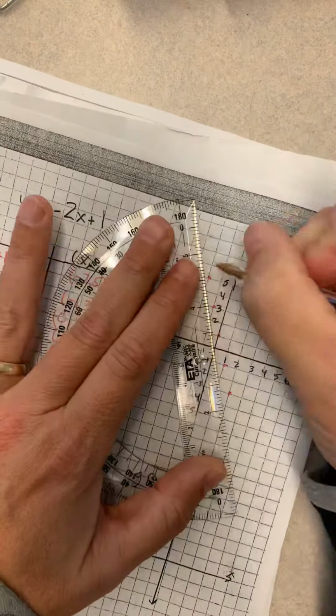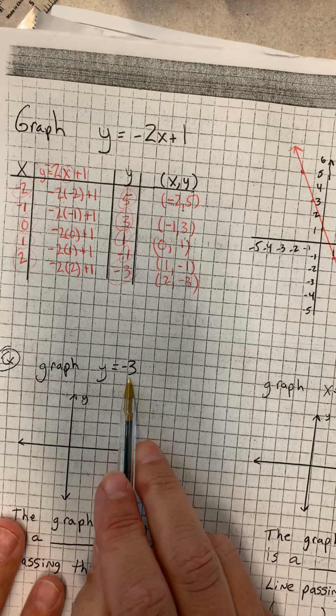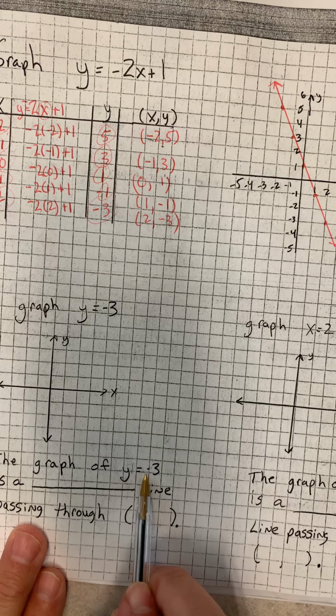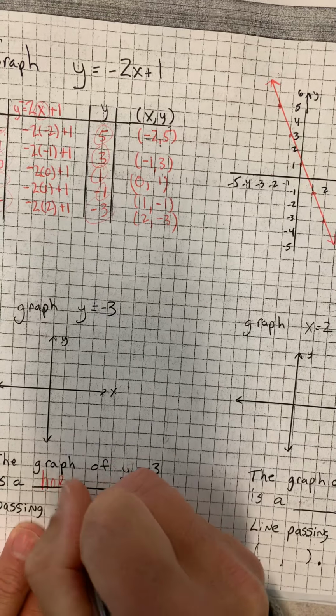Last thing we are going to look at today is what happens when I just have a graph that is y equals or x equals. The graph of y equals negative 3 is a horizontal line that passes through. Now if it hits the y-axis, if y is negative 3, it is always going to have that x-coordinate of 0.